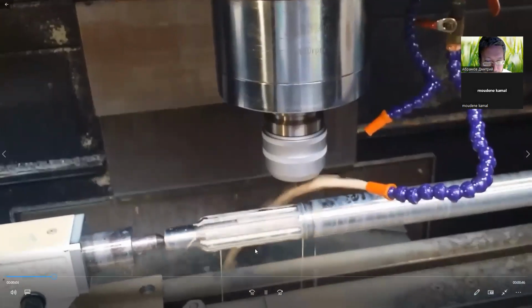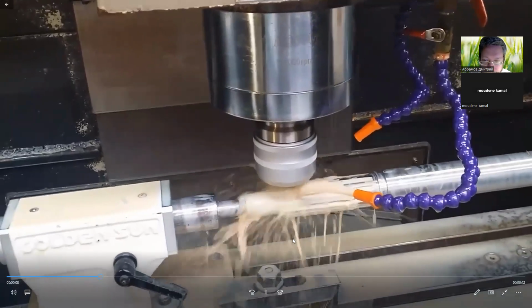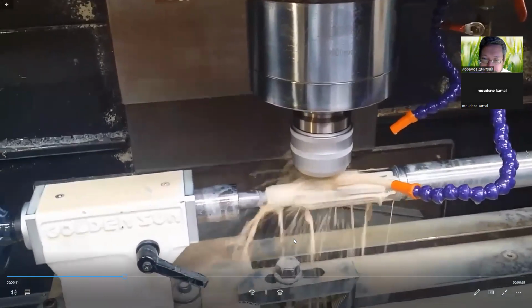It's the process of milling of splines on the shaft. We use a CNC system.